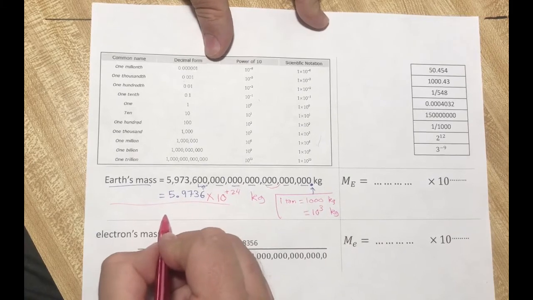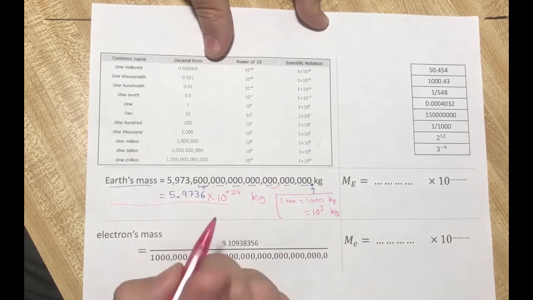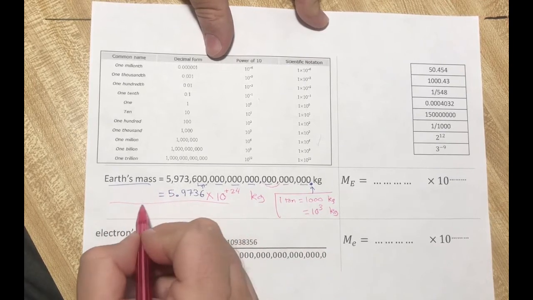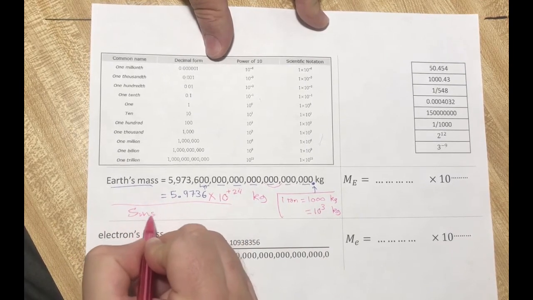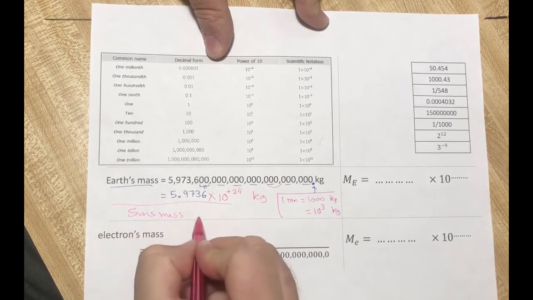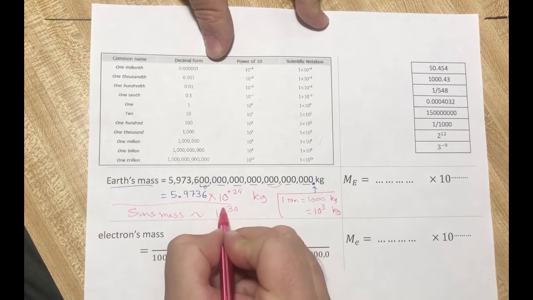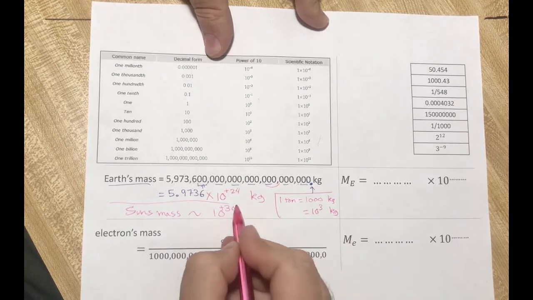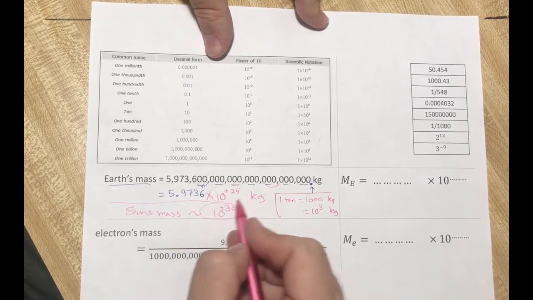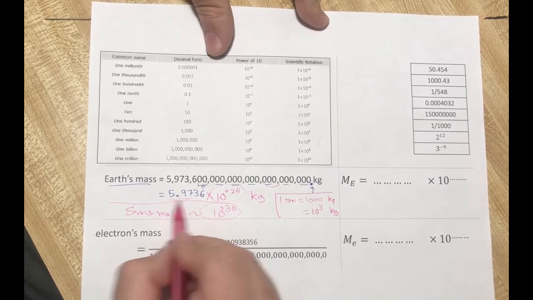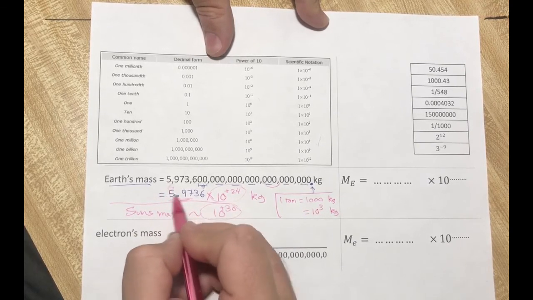The Sun, the magnitude, look, the magnitude of the value of the Sun's mass is about 10 to 30. This is the magnitude, and this is the magnitude. Maybe I can approximate this number to 6 or 5.5.